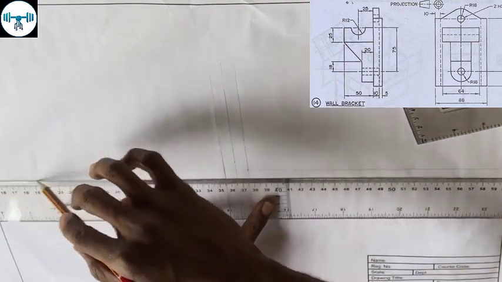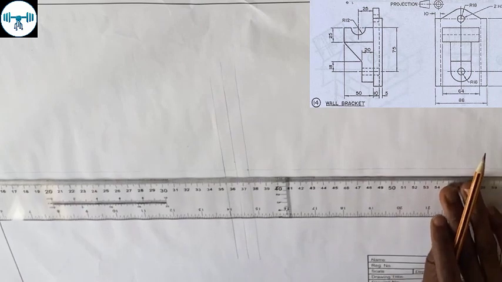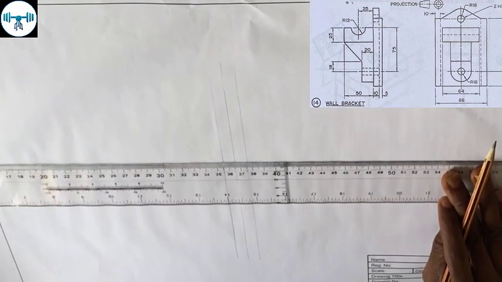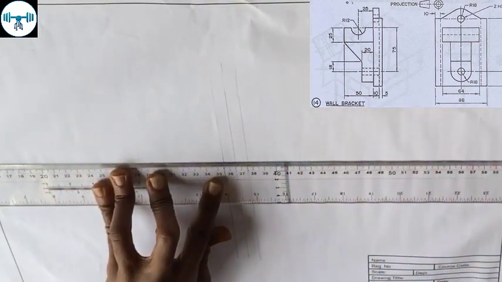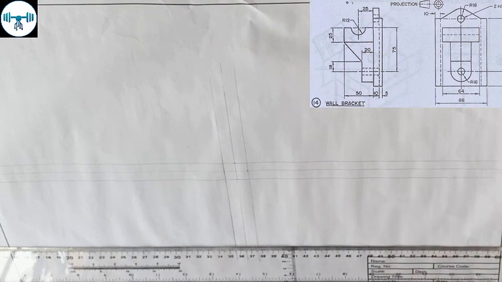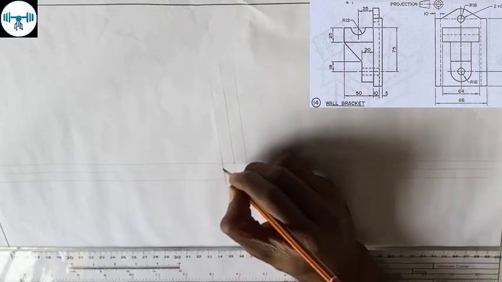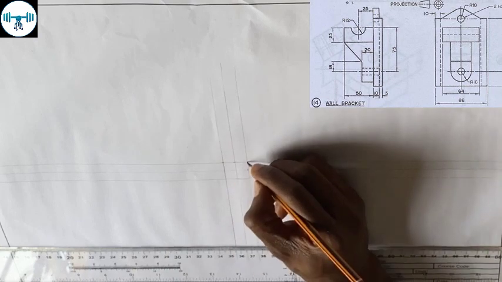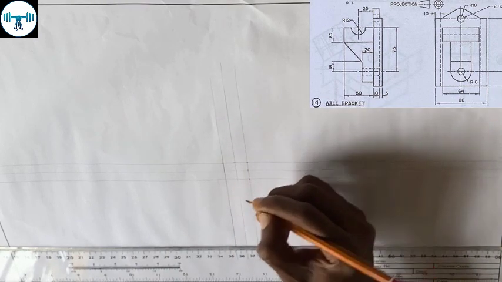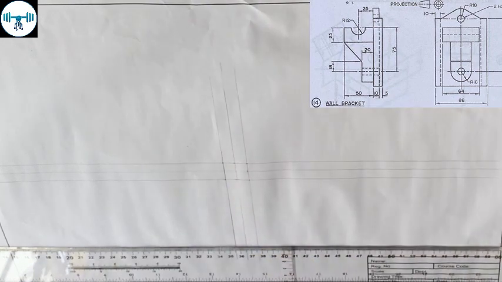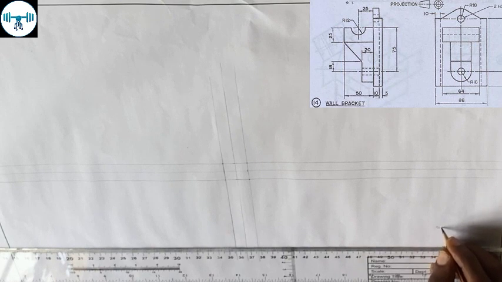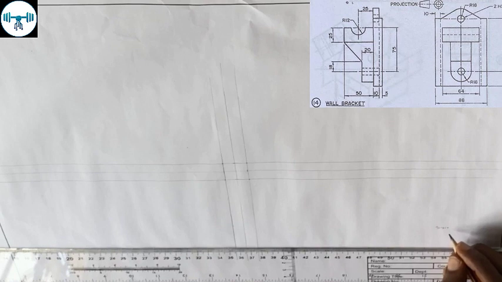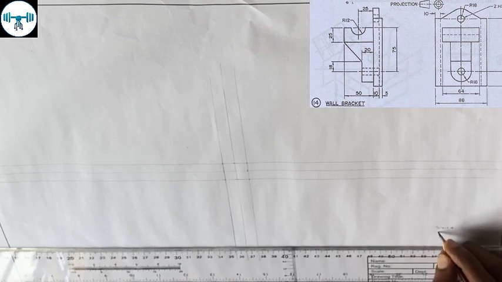Now I want to repeat the same thing for the horizontal one. So now I have my 10 mm offset line on all four planes, which means the next step is to proceed with the first view.